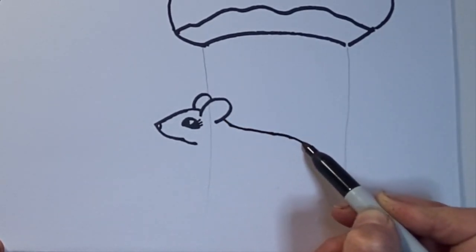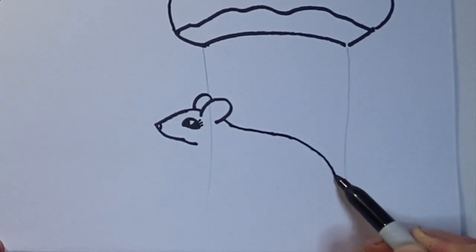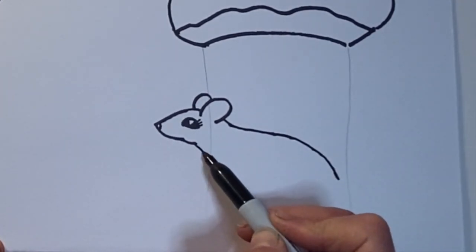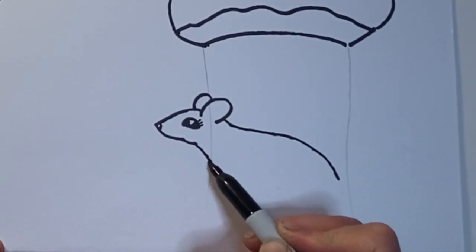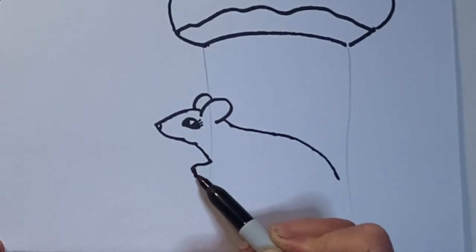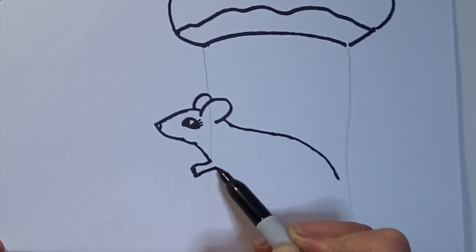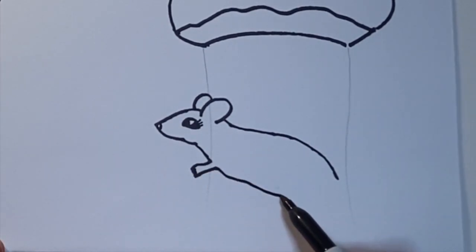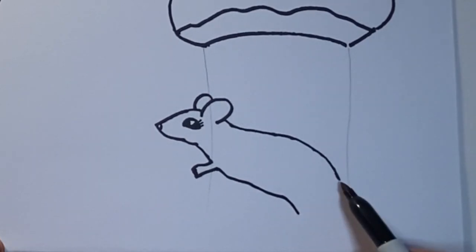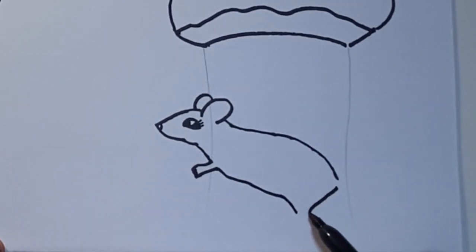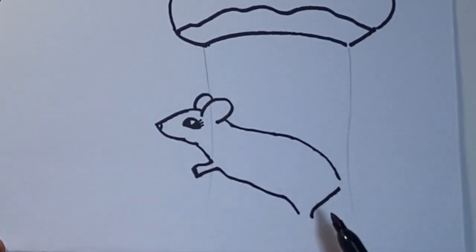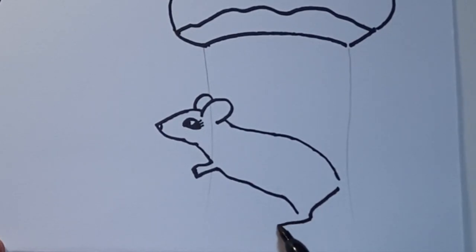Now I'm going to draw the back of my mouse, and then the front part of the mouse with a little hand, and then the belly, and then the thigh shape coming down into the back foot.